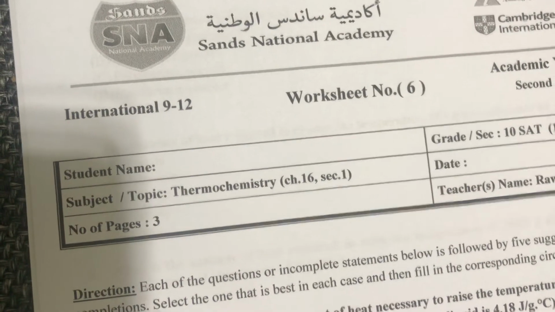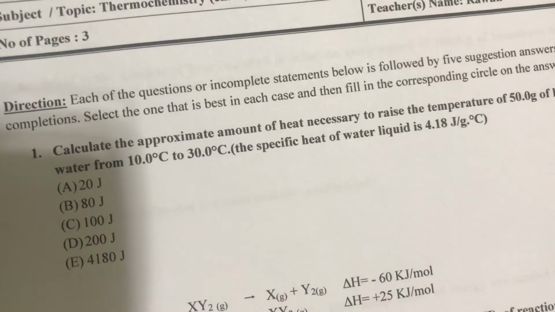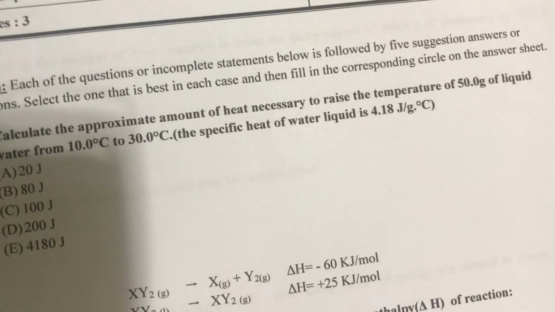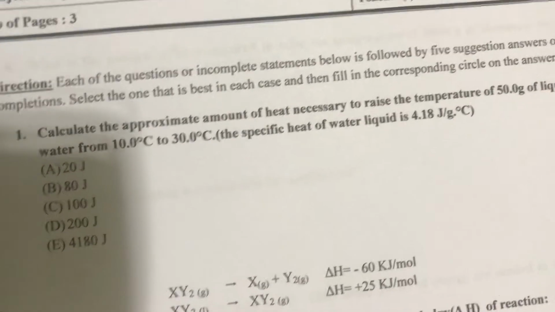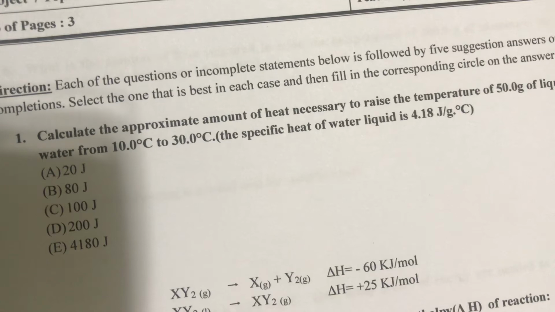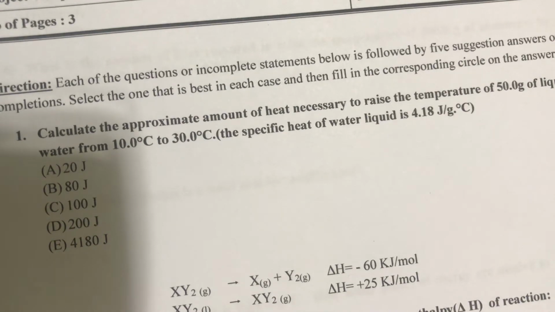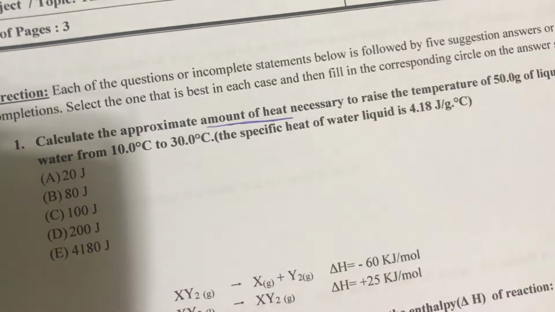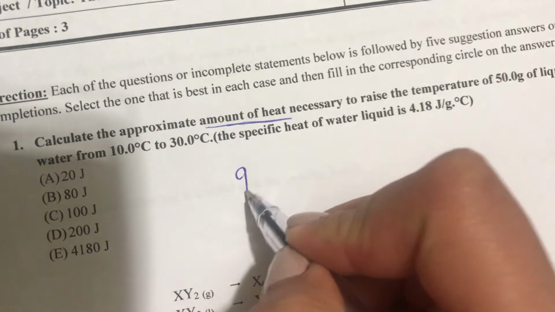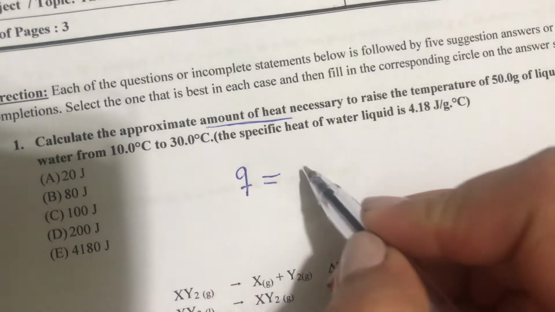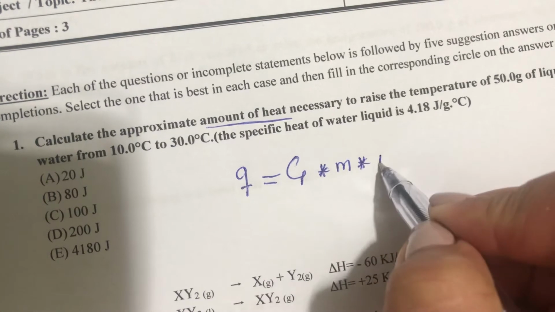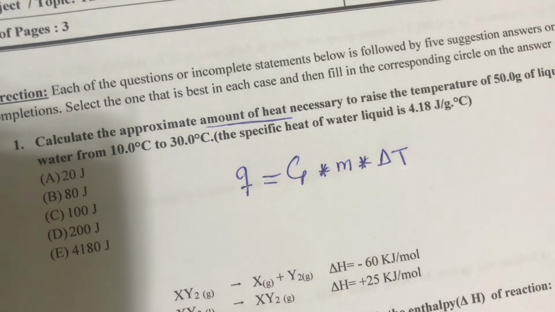Worksheet number 6, Thermochemistry. Question number 1. Calculate the approximate amount of heat necessary to raise the temperature of 50 grams of liquid water from 10 Celsius to 30 Celsius. The specific heat of liquid water is 4.18 joule per gram Celsius. So the rule of heat is: energy as heat equals specific heat times mass times change in temperature.